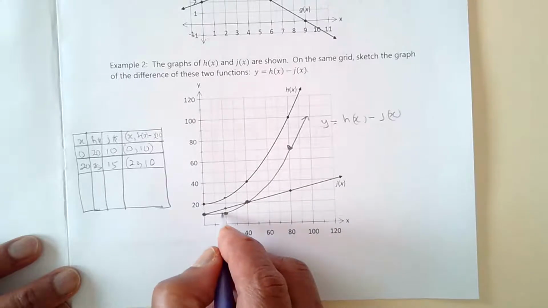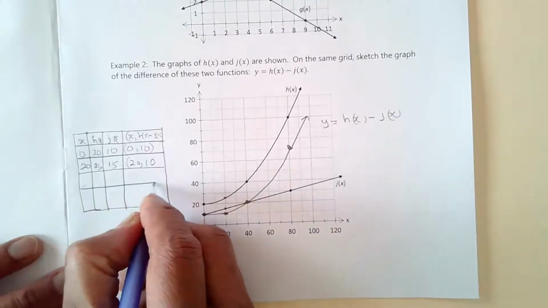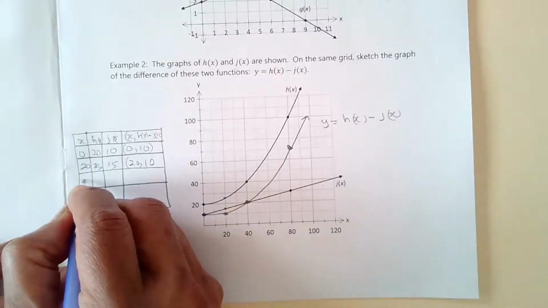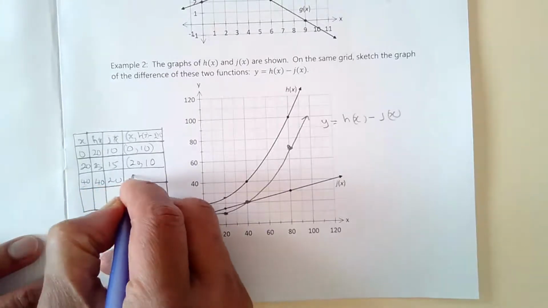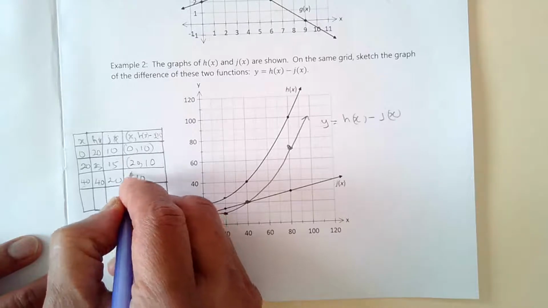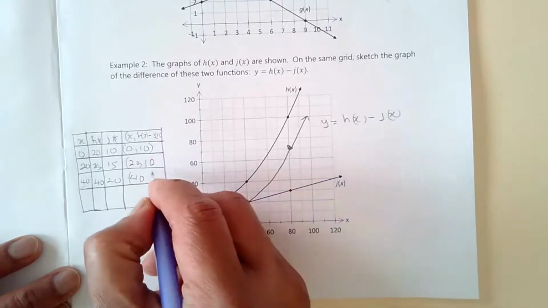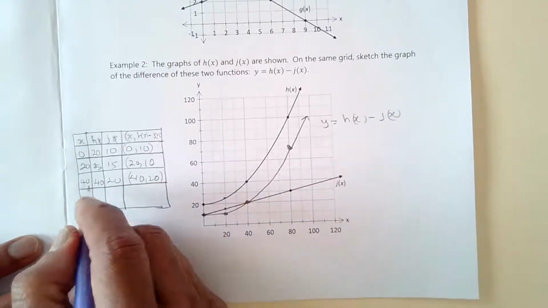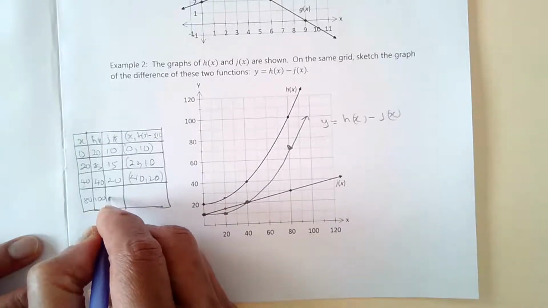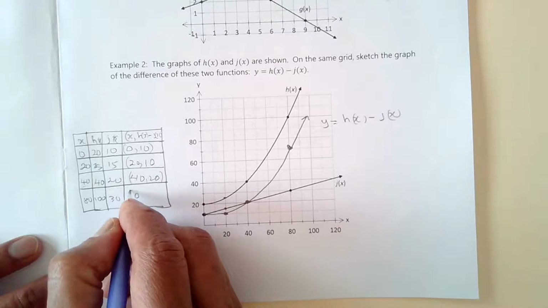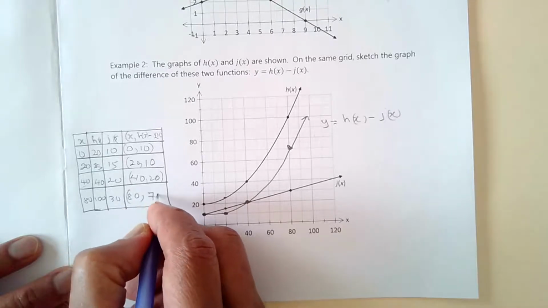It's almost like a flat line here. And the other two, you have 40 and 20, and you have 80, 100, 30, so my point is 80 and 70.